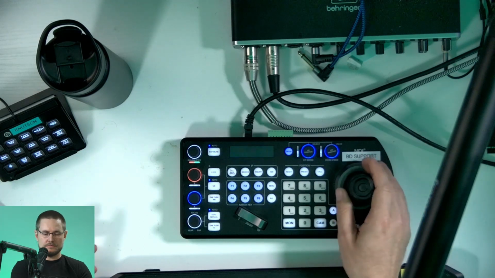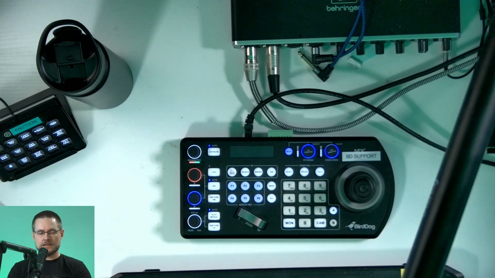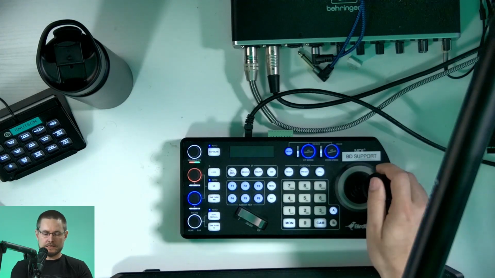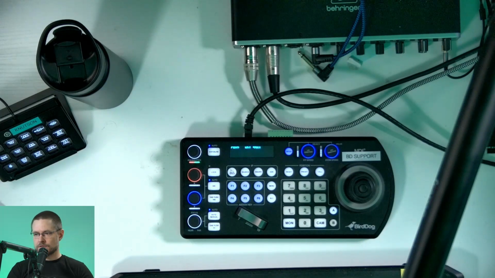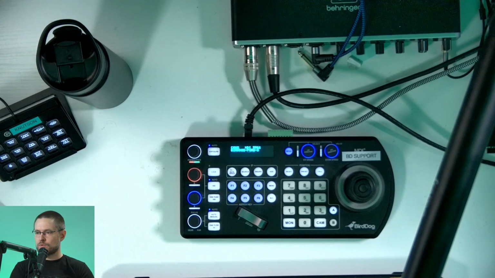So I'm going to give it another chance here. Basically, what you're telling the keyboard is all the extremes that the joystick can go to. Calibrated. There we go. So it registered that last one, and we're good to go. That little calibrated word will go away in a second, and we're ready to start navigating through our keyboard.